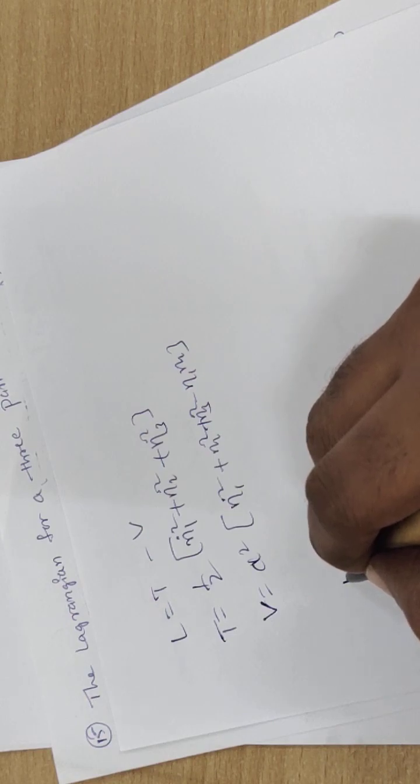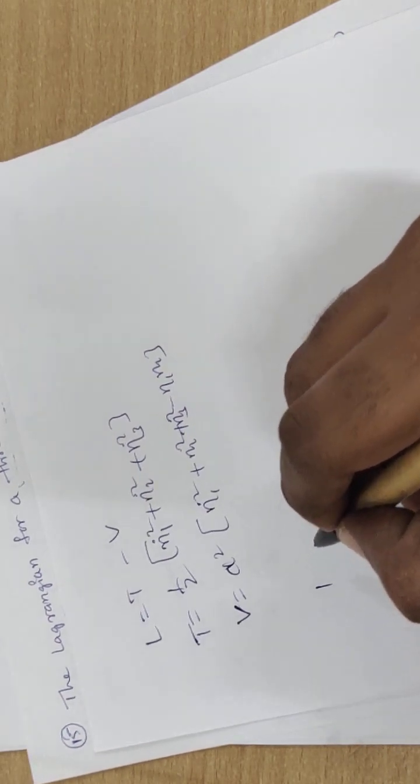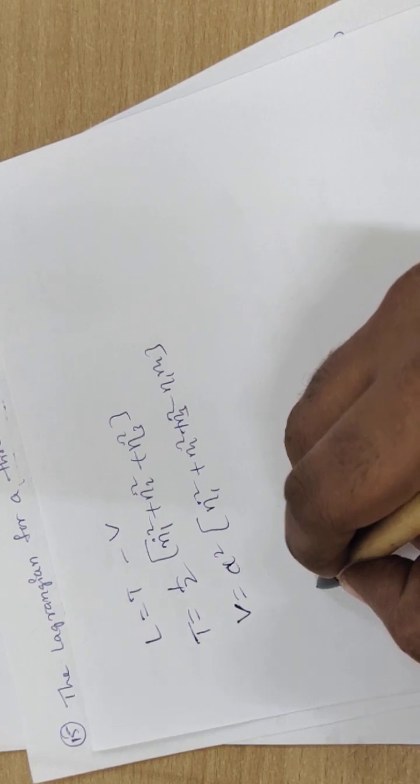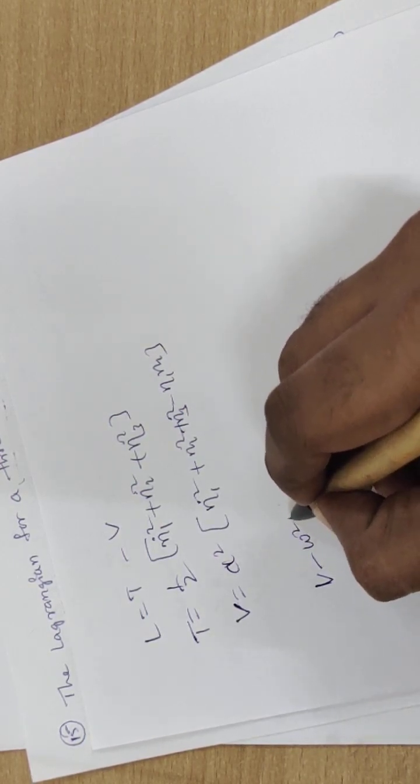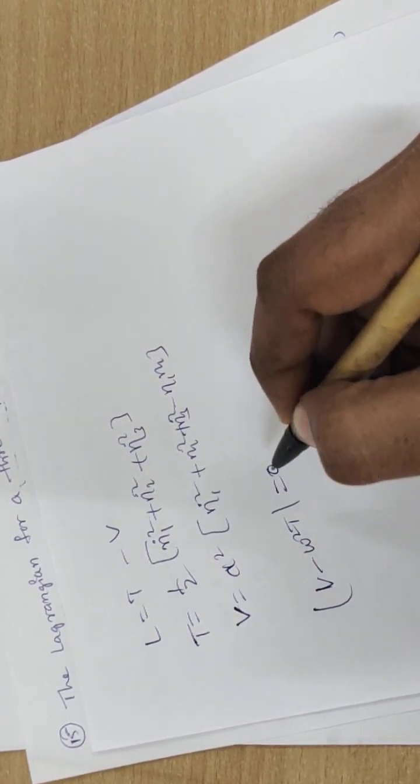To calculate this eigenfrequency, we use the expression V minus omega square T is equal to 0.